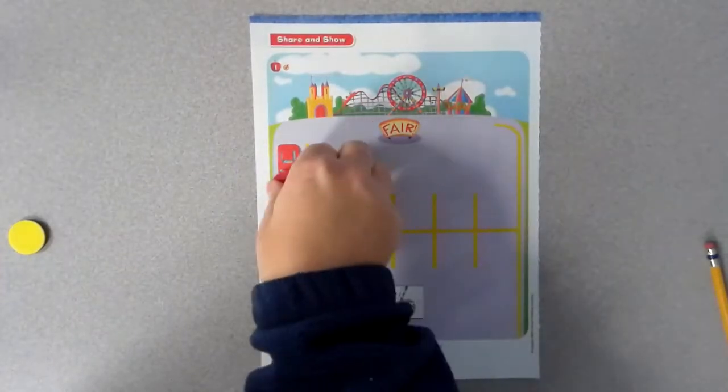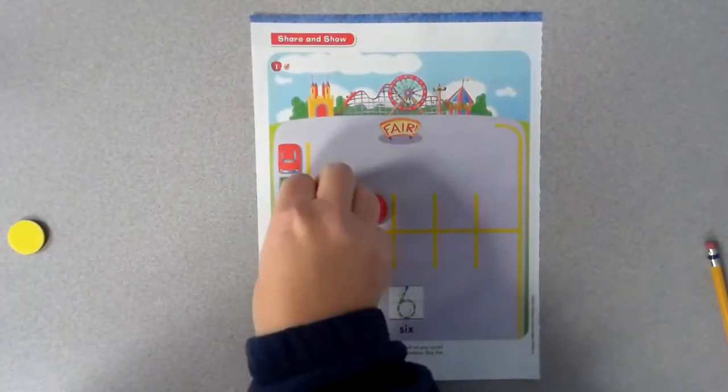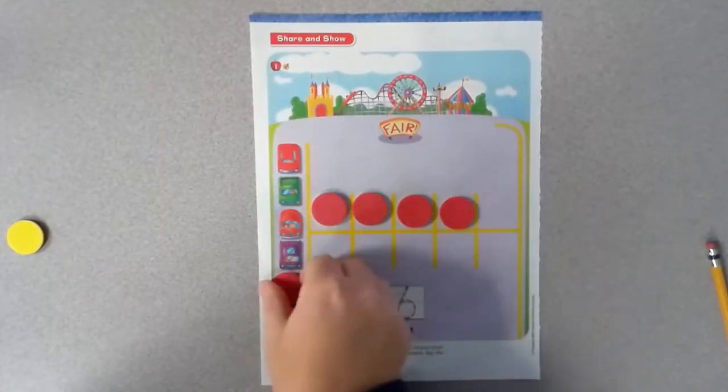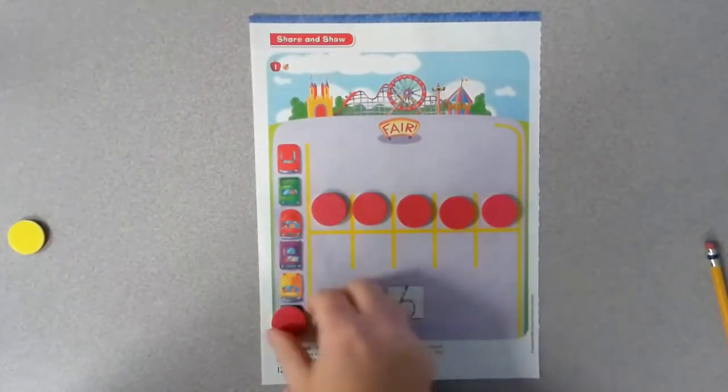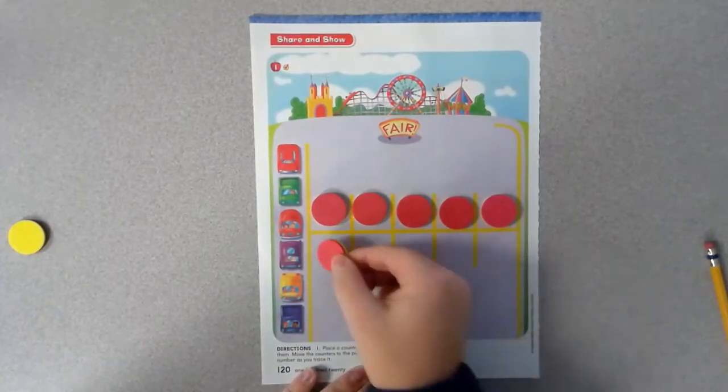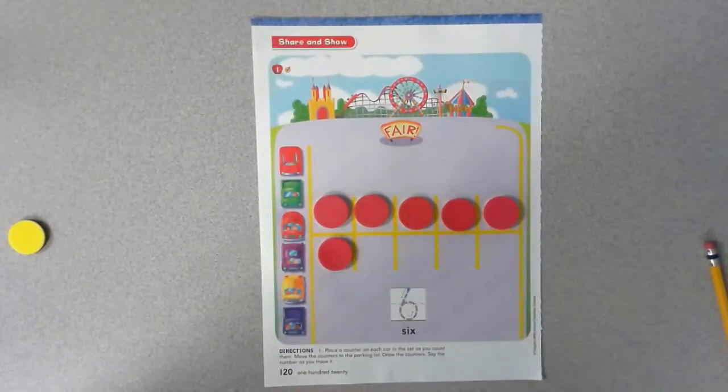1, 2, 3, 4, 5. And can I put it here? No, it's got to go on this side. 6.